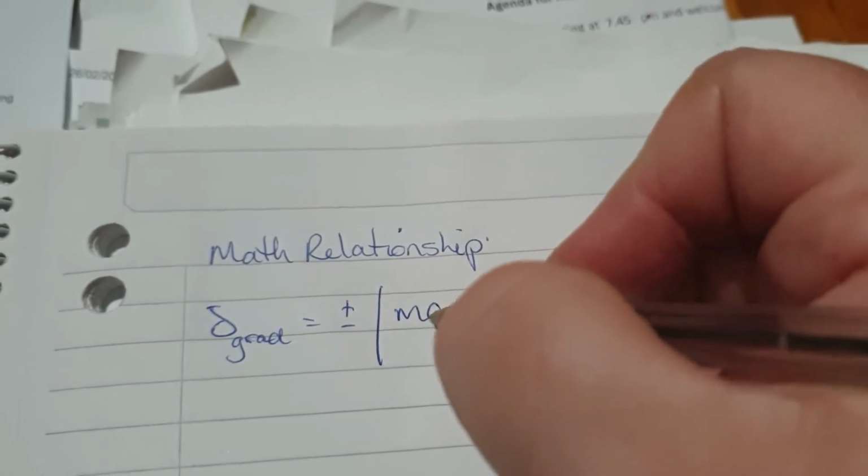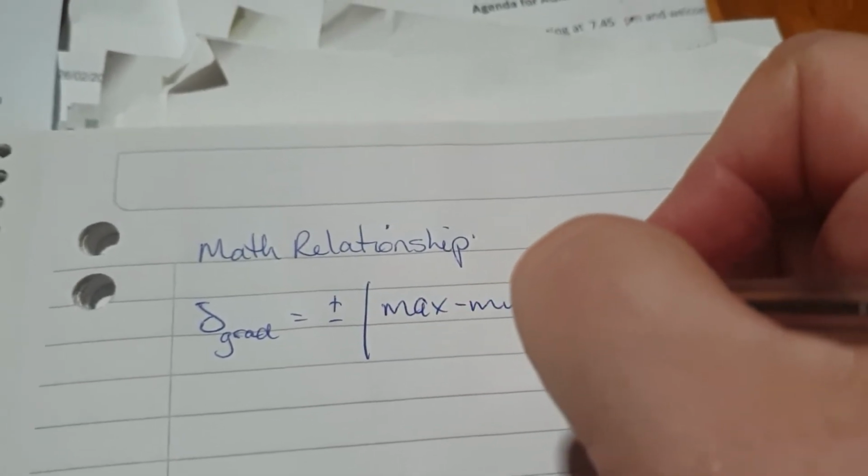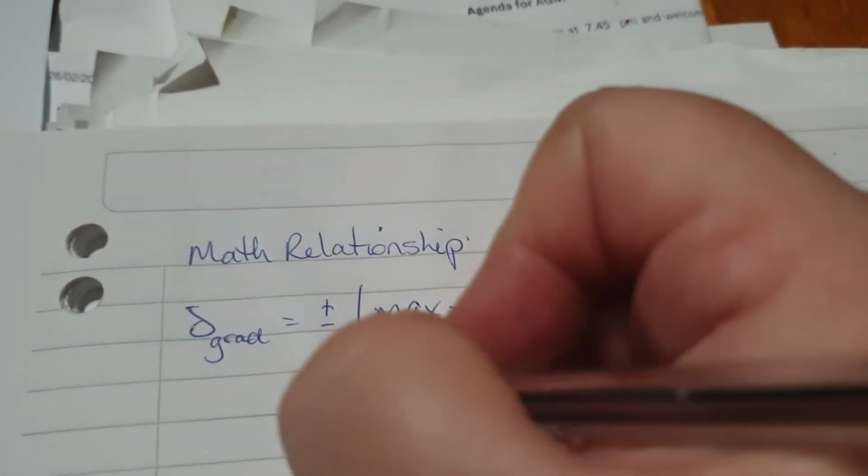Righto, so we're going to do the mathematical relationship from those. First step is to find the gradient uncertainty, so plus or minus (max minus min) over 2.